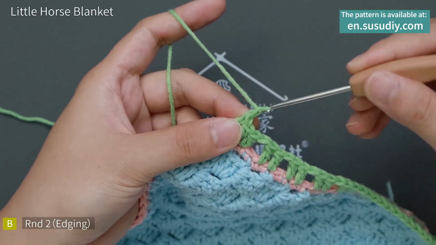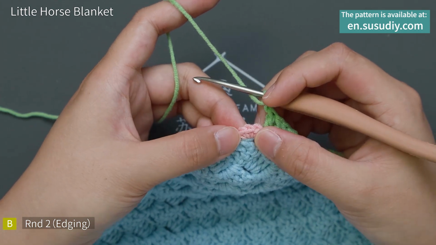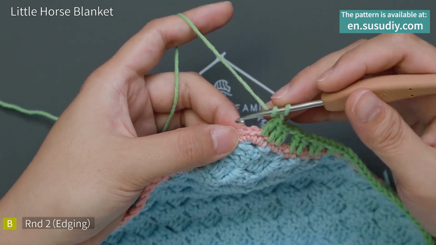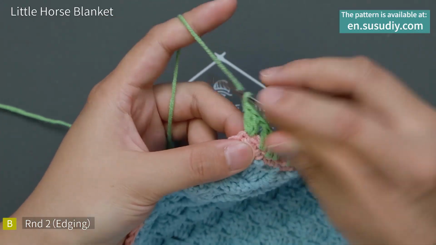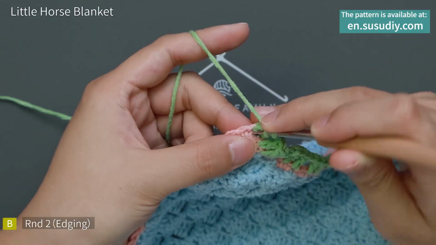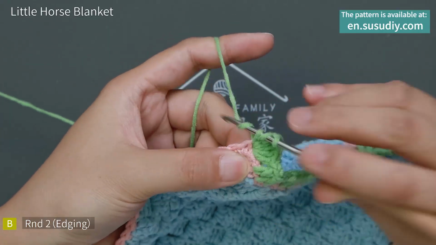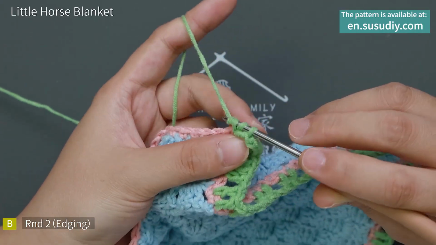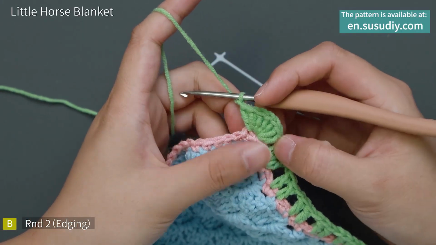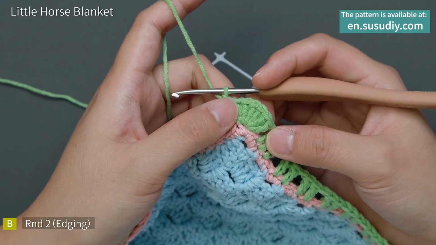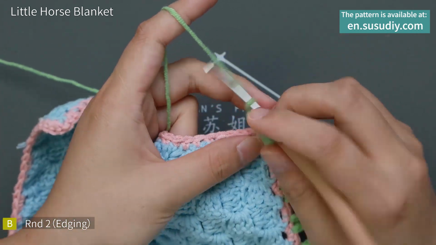Then work 1 chain as a bridge in the middle stitch of the 3 SC in 1 at the left corner position. Work 7 double crochets. Once completed, work 1 chain as a bridge. The corner position is now done. Then follow the previous demonstration for the edges and corners. Crochet the entire round.